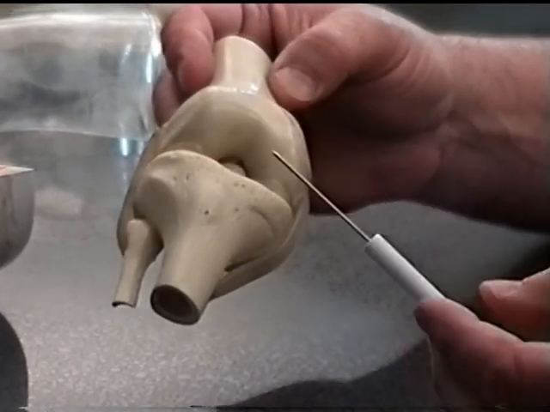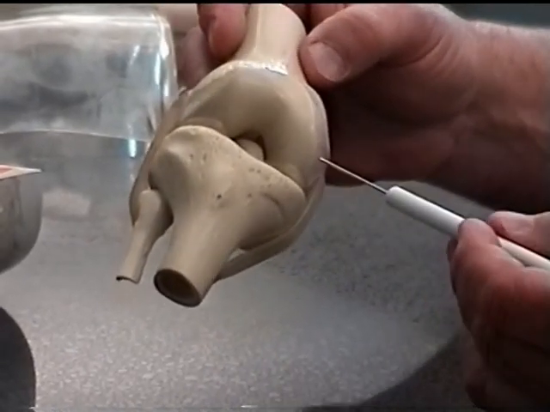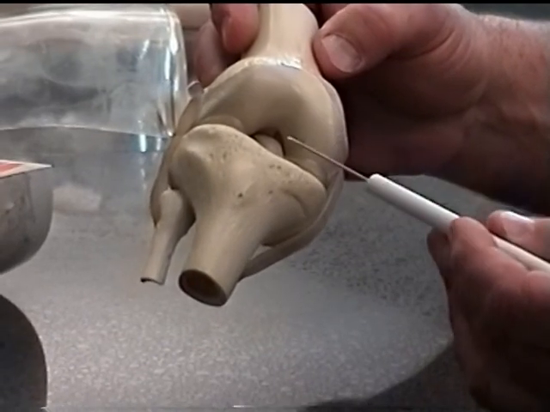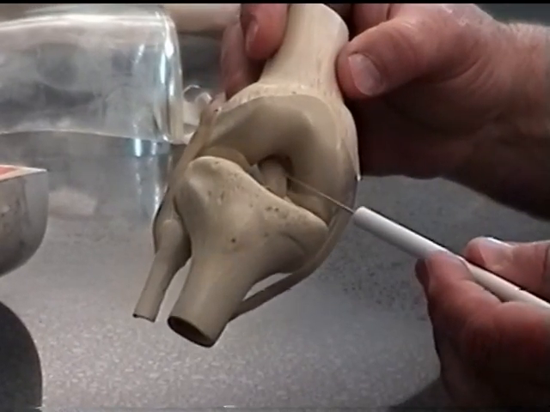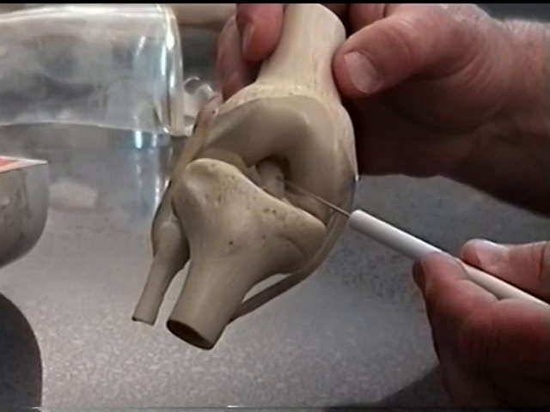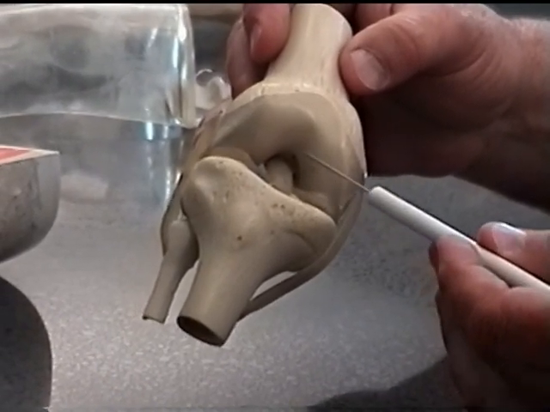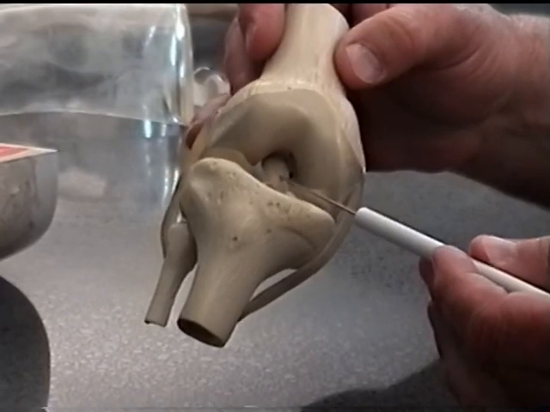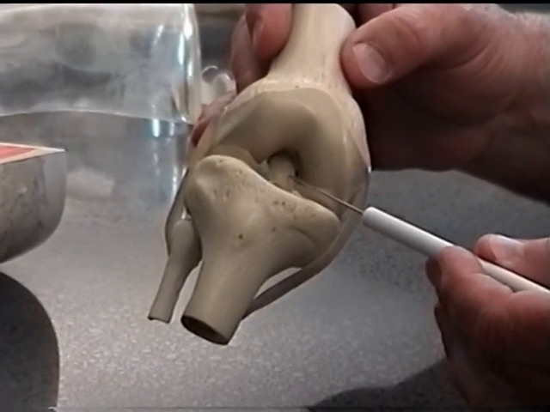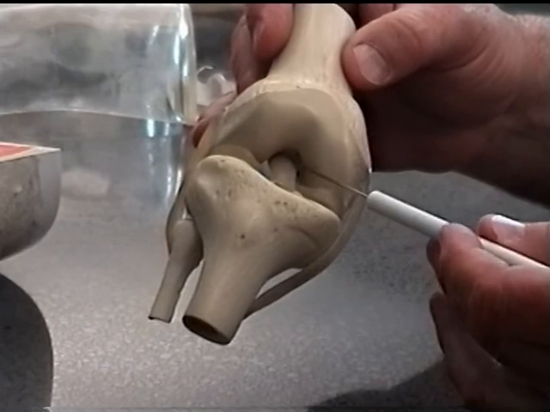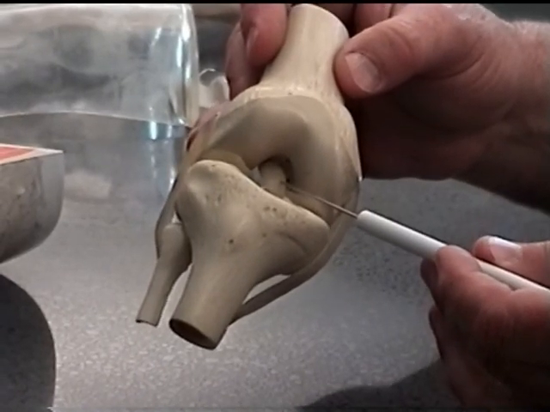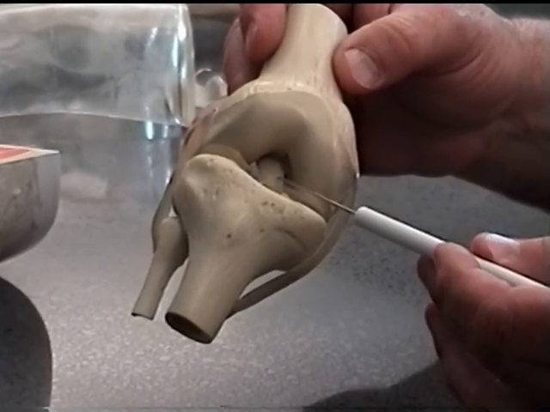Now, what maintains the connection between the two internally are these ligaments that are internal, and they arise off of that intercondylar eminence that we just talked about. So on the anterior surface, we have the anterior cruciate ligament, or ACL.